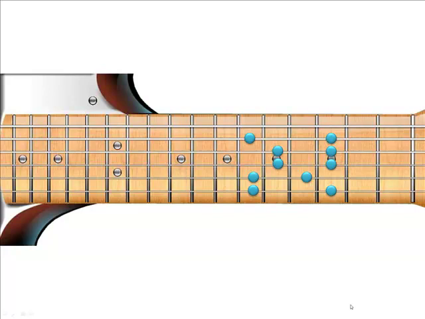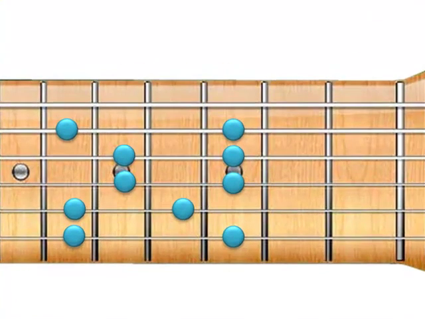Hey blues fans, I wanted to expand on the last lesson about minor pentatonics starting on the A string notes. So here's an example of that minor pentatonic scale. And because that first note is on the C, which is the root note, it is a C minor pentatonic.